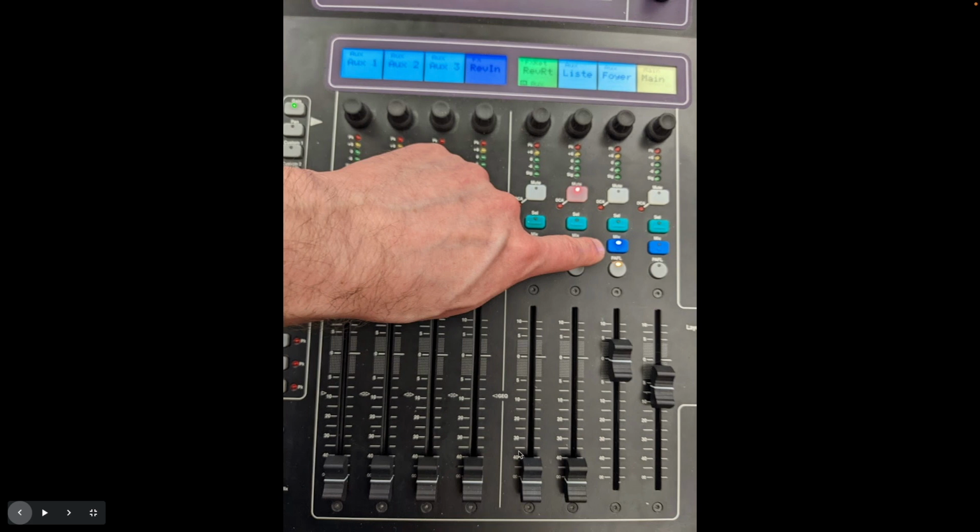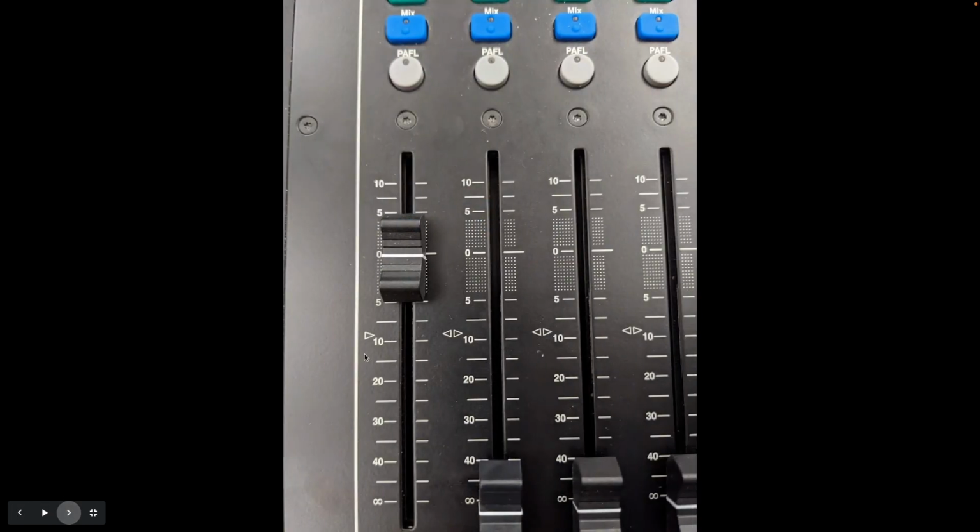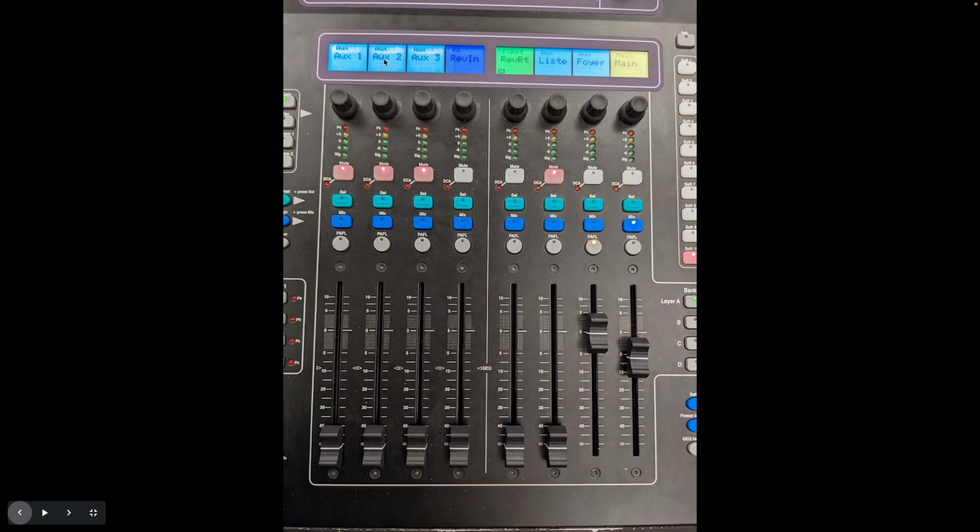If you want to change what's going to the foyer and also the live stream, make sure you click the mix button here, and then you can go ahead and adjust the fader, and the sound that's going to the foyer and also the live stream will be impacted, but the sound going to the master mix will not be. Likewise, it will be the same for the monitor mixes. You just make sure you click mix first, and you can adjust the monitor mixes.